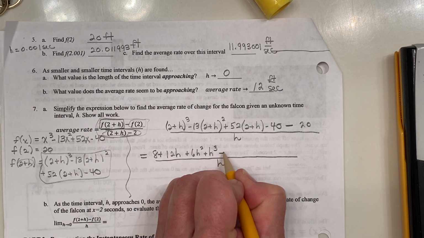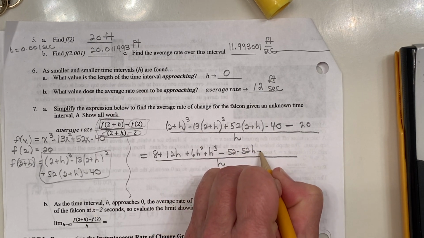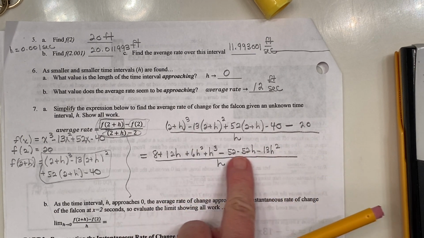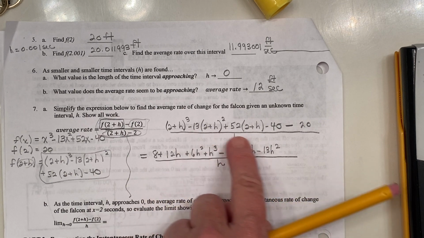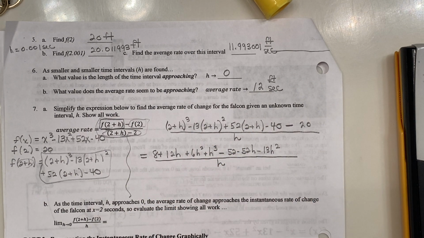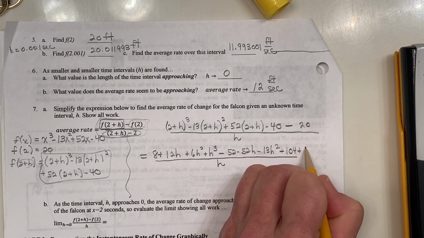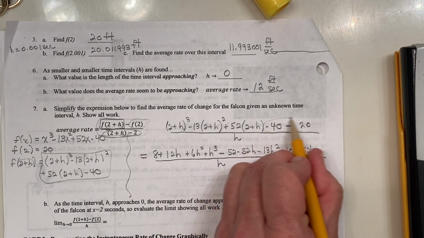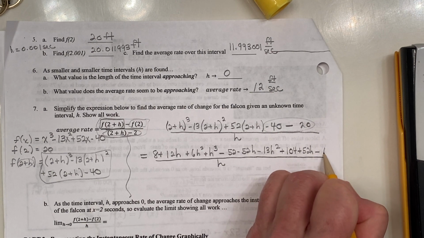So the next few terms are minus 52, minus 52h, minus 13h squared. These 3 terms came from the process of squaring that binomial and distributing a negative 13. So now I'm here, so 52 times 2 is 104, plus 52h when I distribute. And I'll just go ahead and clean this up, and this is minus 40, minus 20, so that's minus 60.